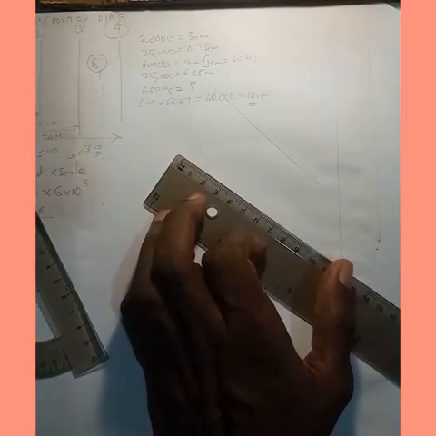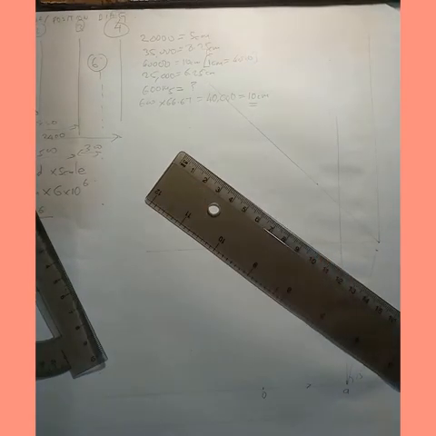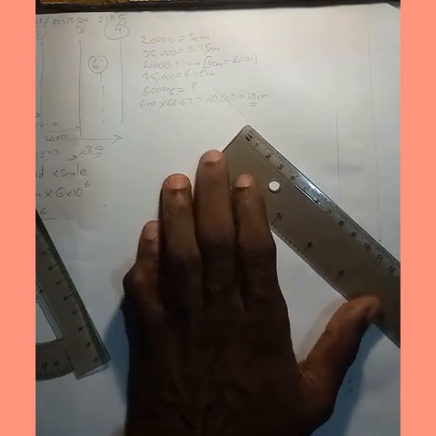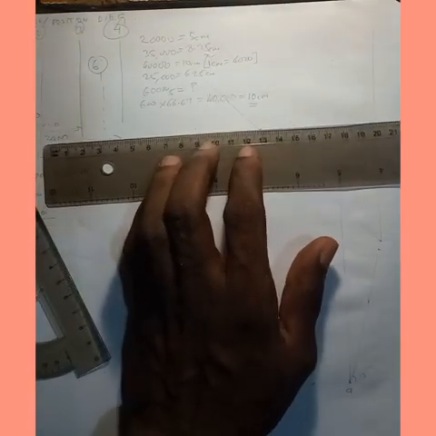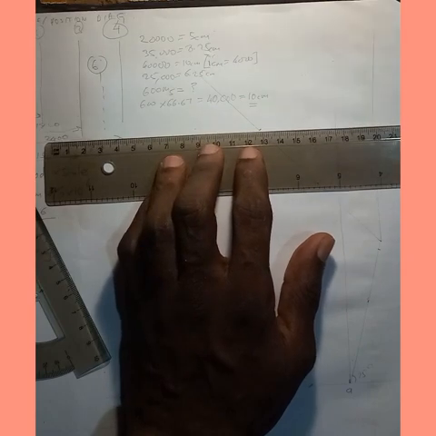And the magnitude is 10 centimeters. So you measure 10 centimeters. Then from this point you also draw horizontal and vertical lines.